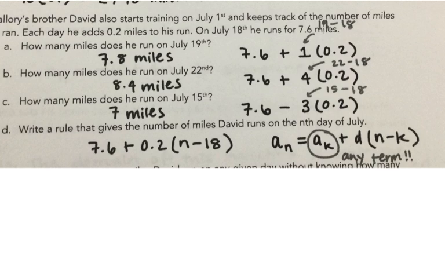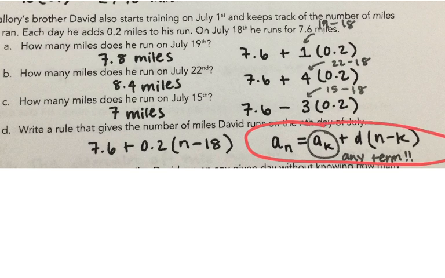So now when I look at number 6, could we figure out how many miles David ran without knowing how many miles he ran on July 1st? Yes, this formula allows me to do that. Right? Does any of this talk about the first day? A sub 0, A naught? No. So we can do that by taking the known day and then adding or subtracting the day you're looking for.